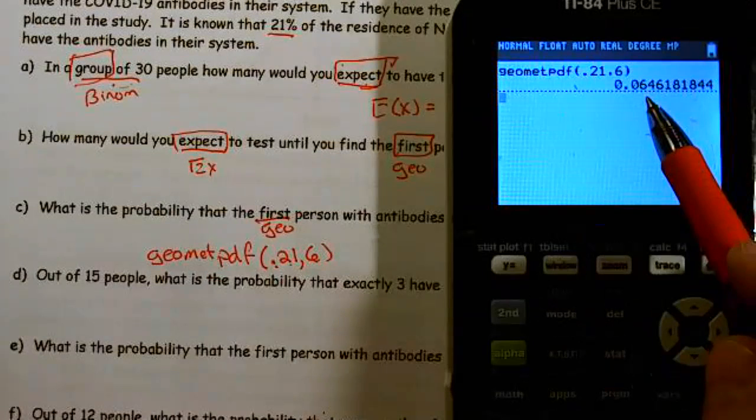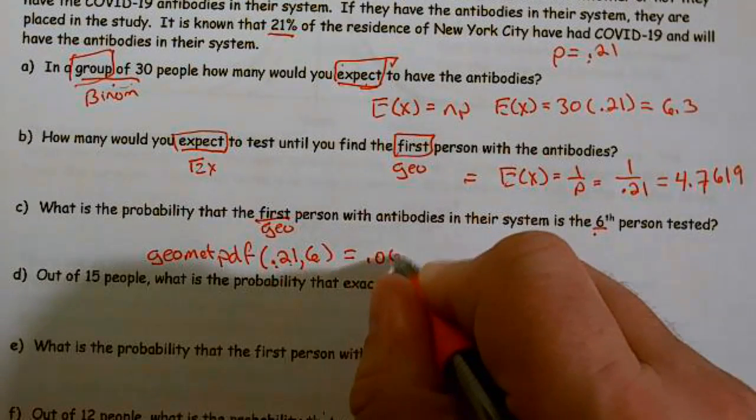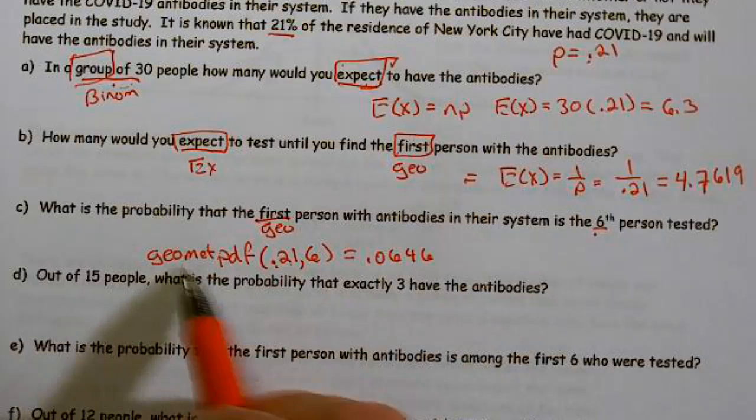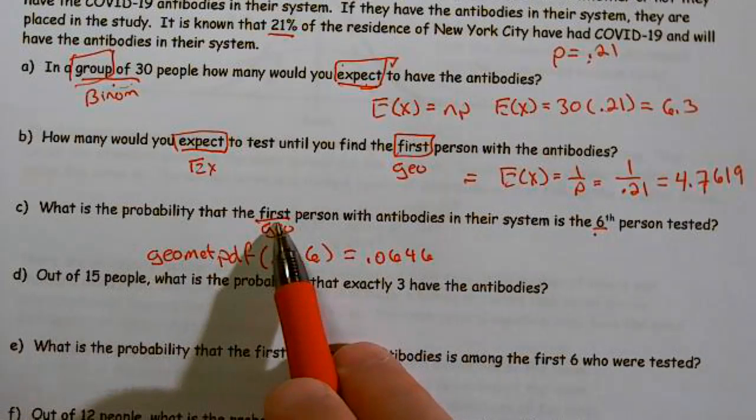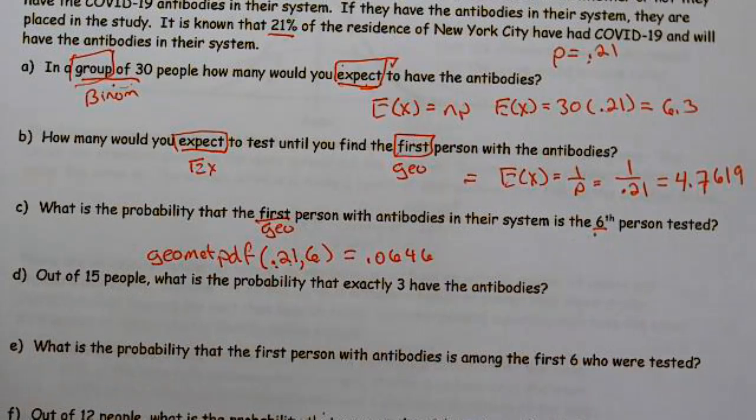And I end up getting 0.0646. And that would be adequate work shown. All right, that's adequate work shown, what I have here. Well, once again, the word first tells me it's a geometric. The fact that it's a specific value lets me know that it's working with a PDF.